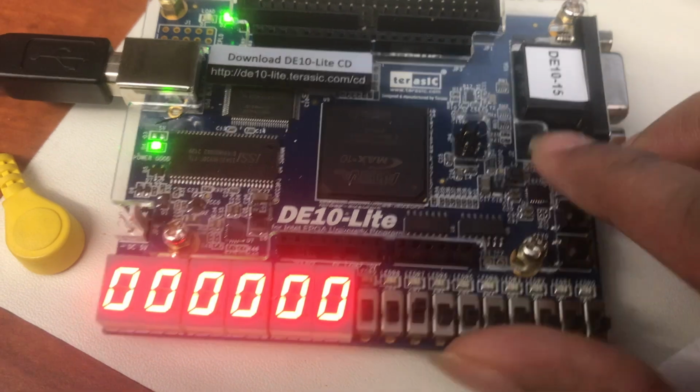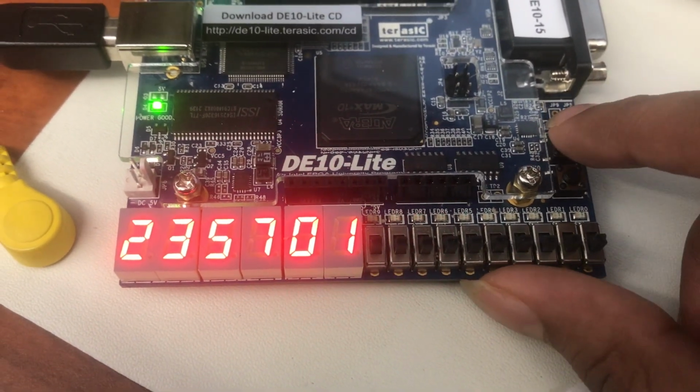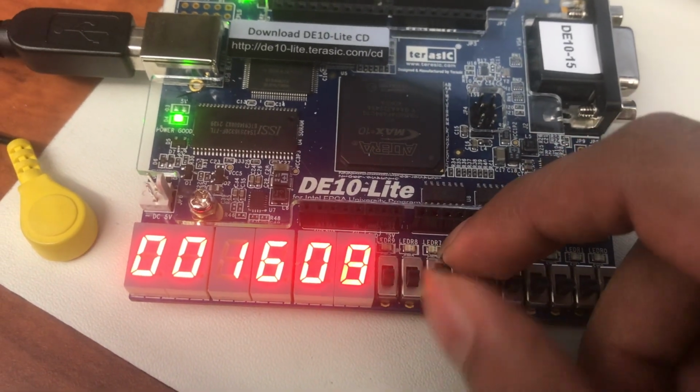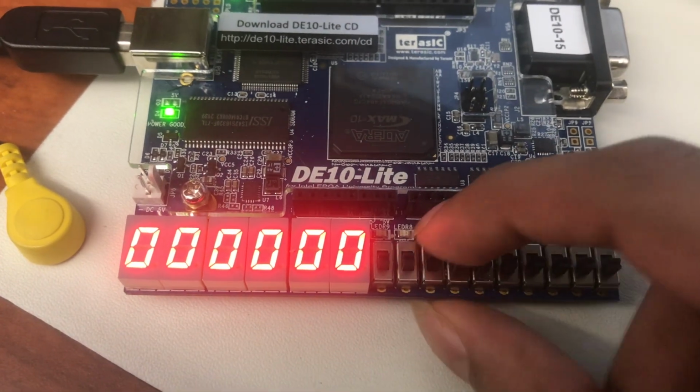So all modules are processed in the background, like the stopwatch. Even if I go to the clock module and press the pause button, the pause and play buttons do not influence the stopwatch. As you can see, pressing pause on the clock does not pause the stopwatch, and resetting the stopwatch does not reset the clock.